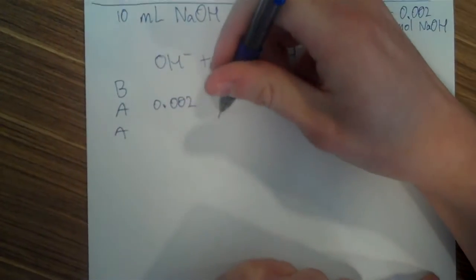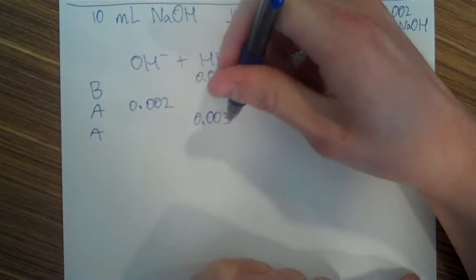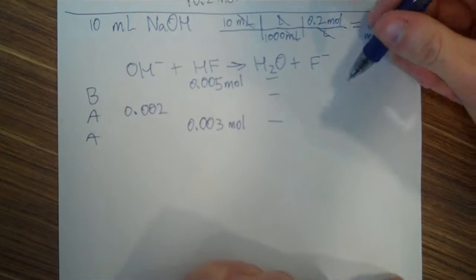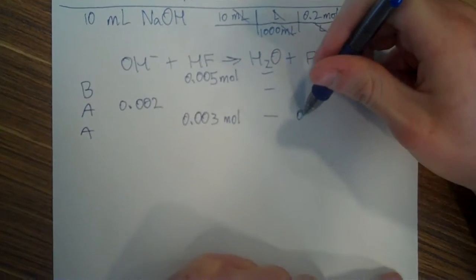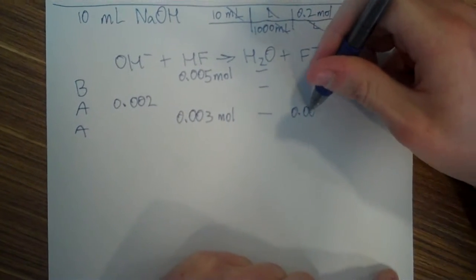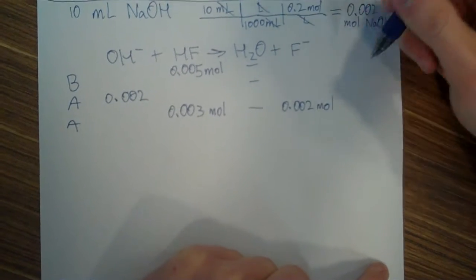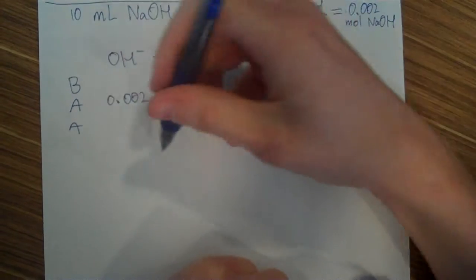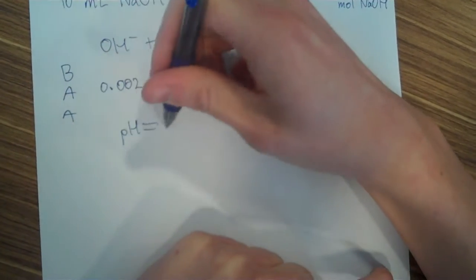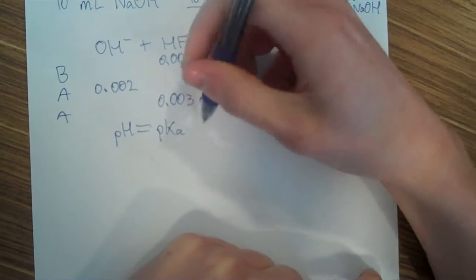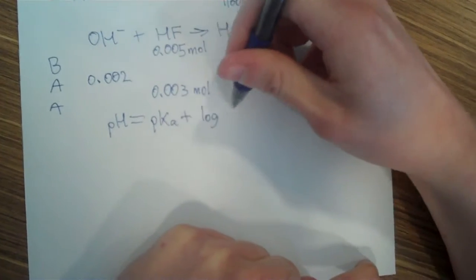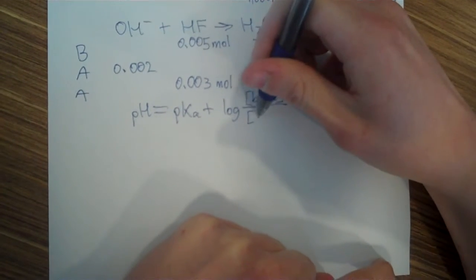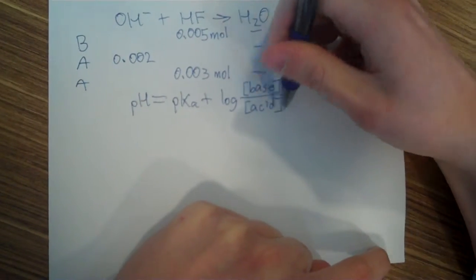We subtract to get 0.003 moles of hydrofluoric acid, and that reacts to get 0.002 moles of our F minus. So then we use the Henderson-Hasselbalch equation, pH equals pKa plus the log of the concentration of the base over the concentration of our acid.